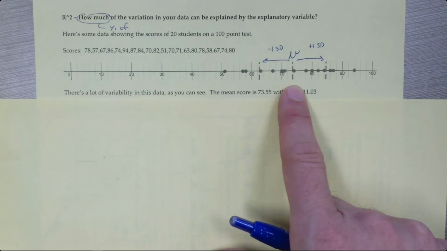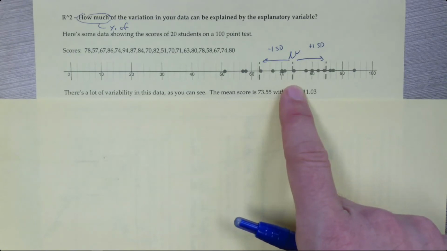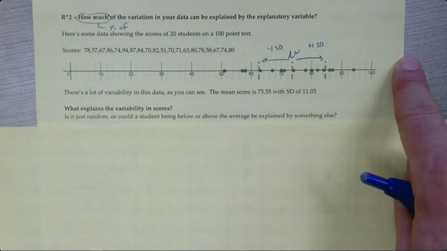Maybe you're thinking, how much did they study for this particular test? Maybe you're thinking, some people have better memories than others. So maybe it has to do with how good your memory is. Maybe it has something to do with something else. So those are all possible explanatory variables for this thing that we want to explain, which is the response variable.